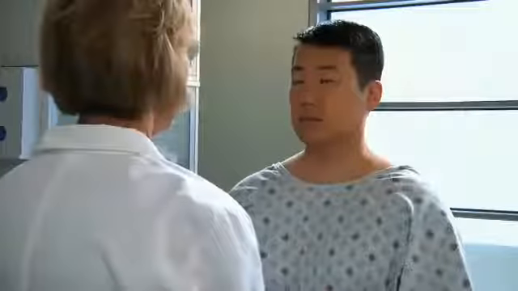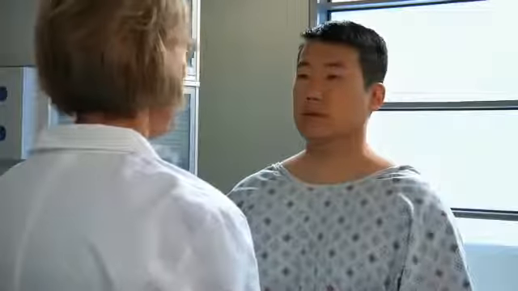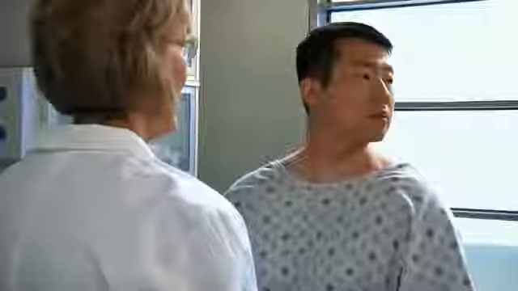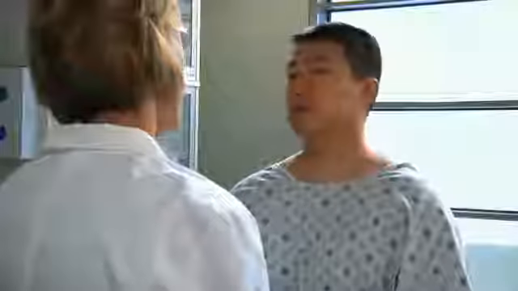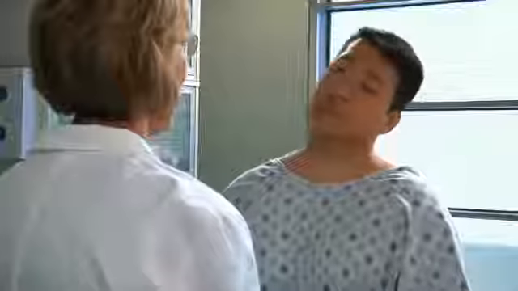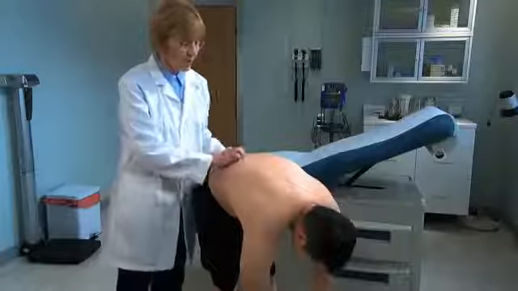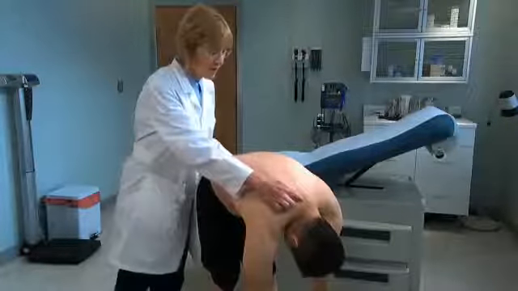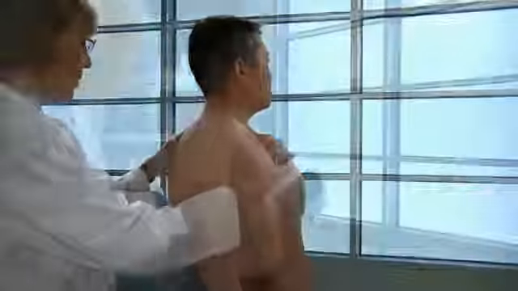To check rotation, have him turn his chin to his right shoulder, then to his left shoulder. For lateral bending, ask him to bend his head toward his right shoulder and toward his left shoulder. Next, for range of motion of the lower spine, begin with flexion. Curvature of the spine or unequal heights of the shoulders suggest scoliosis.